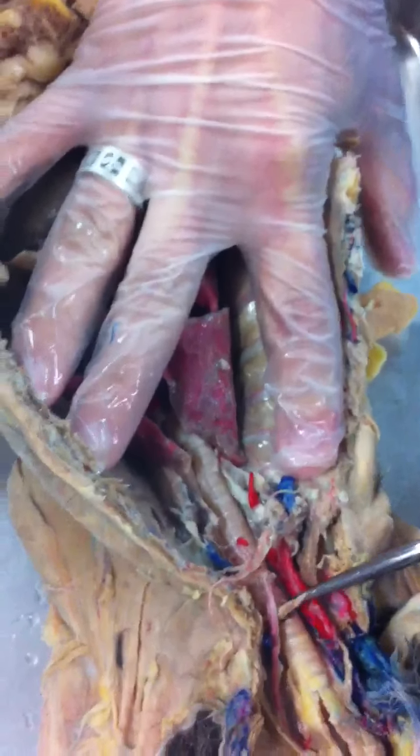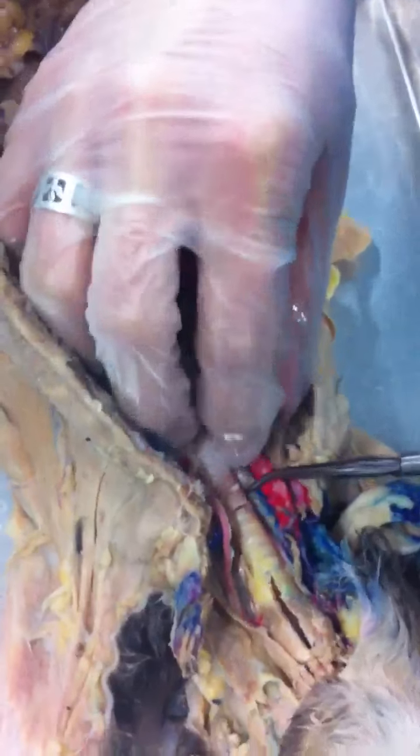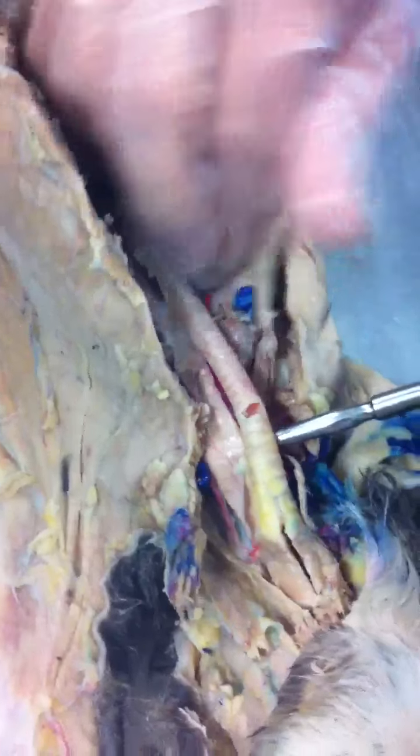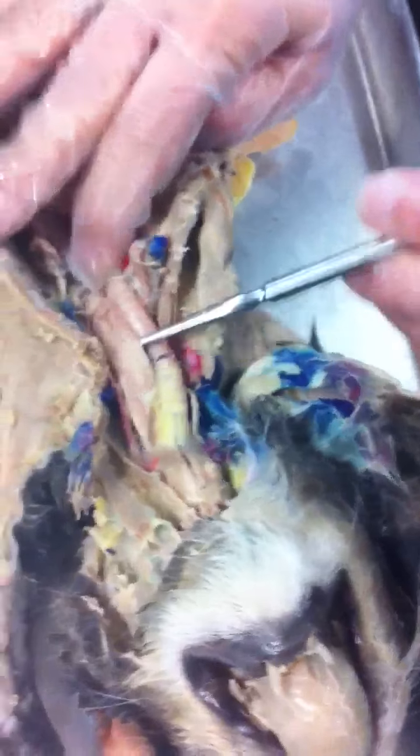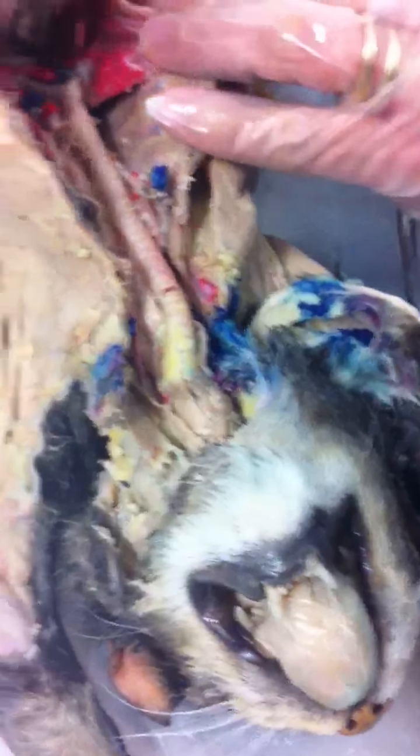Tube right here. Tube underneath, esophagus. How can you tell the difference? One has smooth, bumpy cartilage. The trachea has the cartilage rings here, and the esophagus does not have the rings of cartilage.